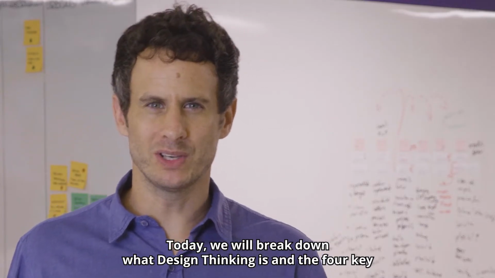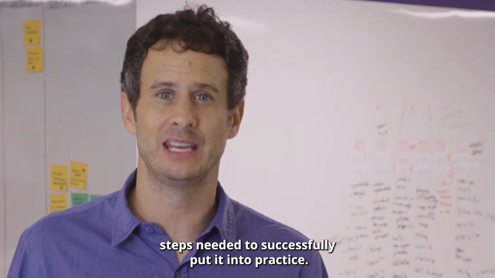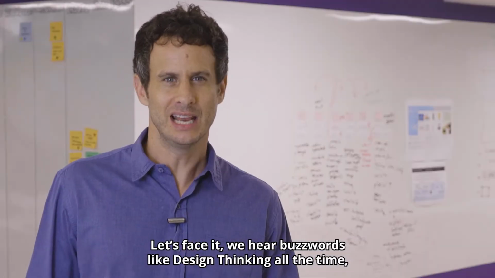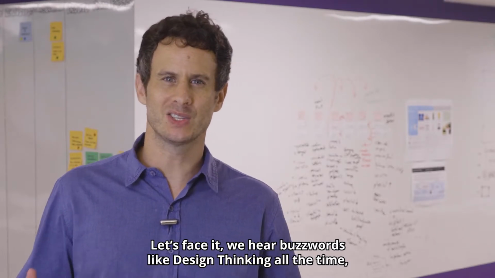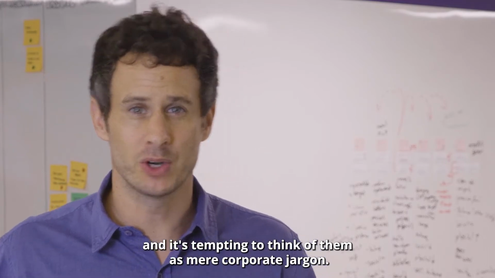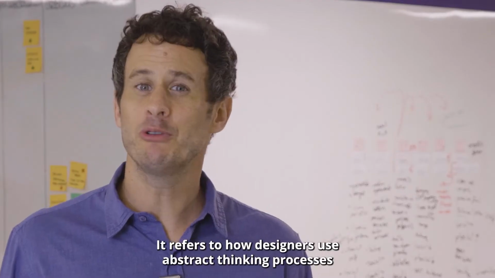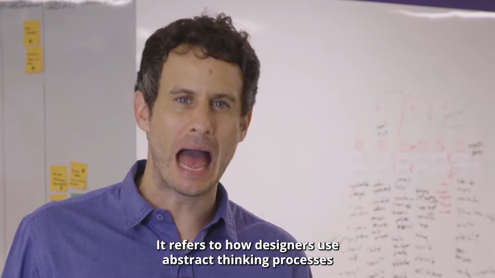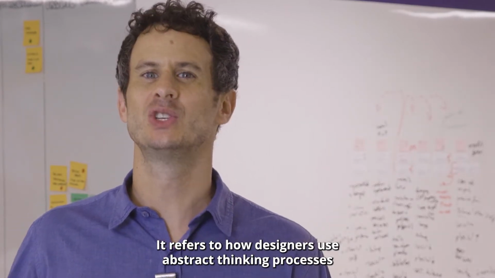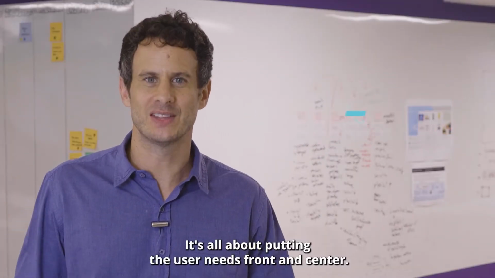Today, we will break down what design thinking is and the 4 key steps needed to successfully put it into practice. Let's face it, we hear buzzwords like design thinking all the time, and it's tempting to think of them as mere corporate jargon. But design thinking is much more than that. It refers to how designers use abstract thinking processes to target customer pain points. It's all about putting the user needs front and center.